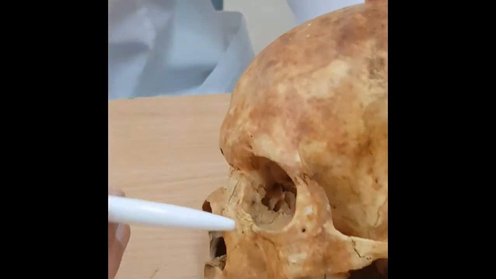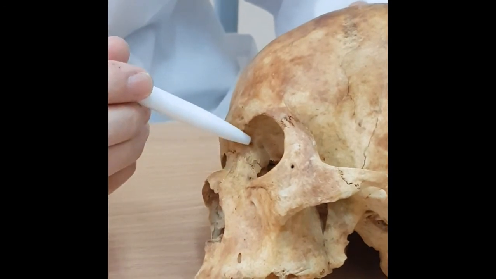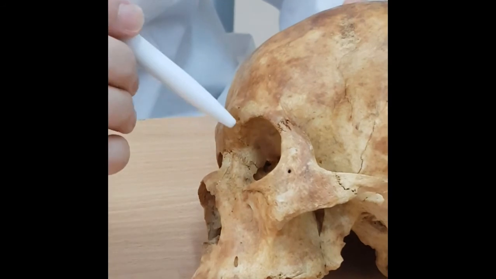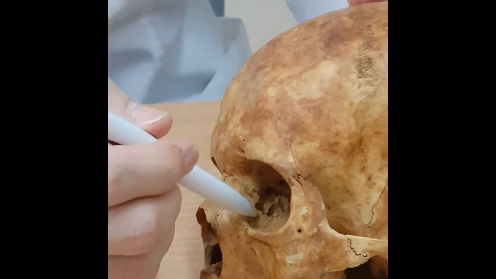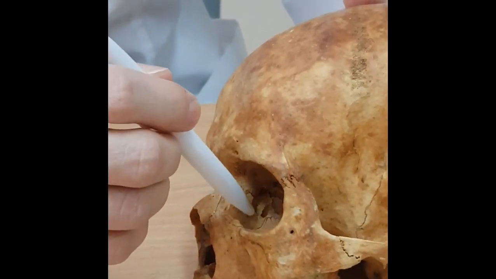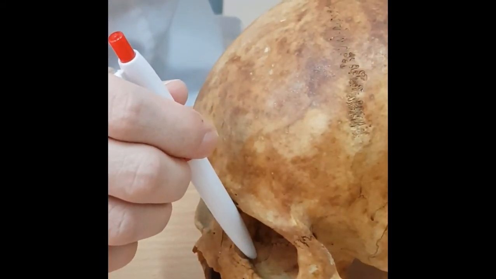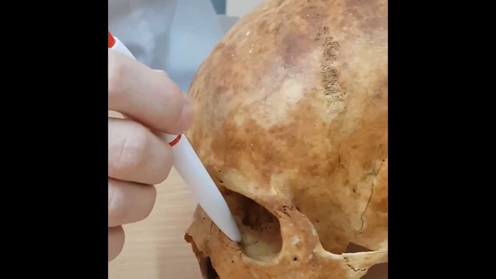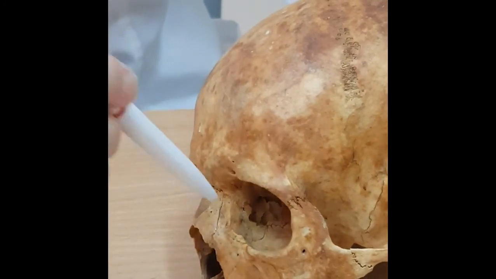It has the posterior lacrimal crest. Here we can see the posterior lacrimal crest. And the lacrimal sulcus. Lacrimal sulcus, together with the same sulcus of the maxilla, forms the lacrimal sac fossa. Here we can see. This is the space for lacrimal sac presence.